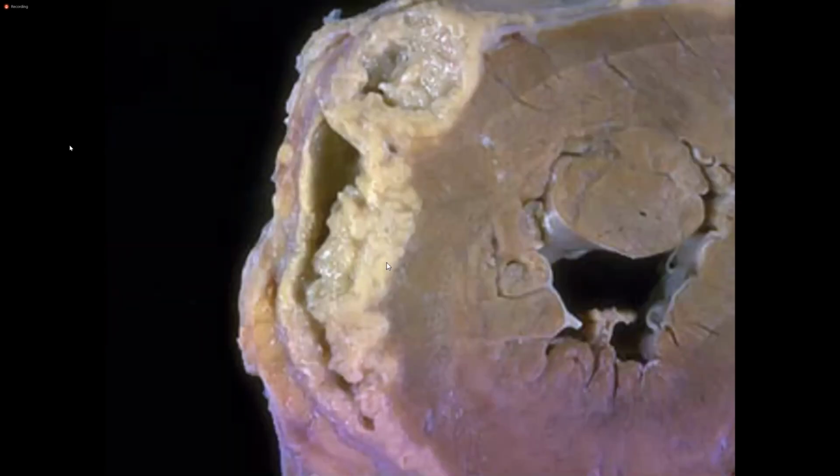This is the pericardium of the heart from a patient with AIDS who was secondarily infected with tuberculosis, because patients with AIDS have decreased resistance and become very susceptible to tuberculosis infections.